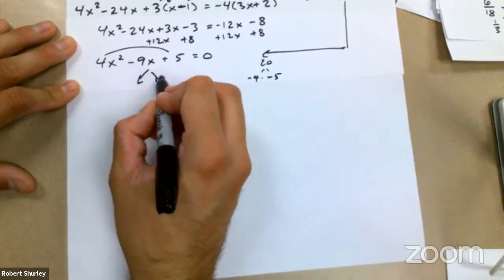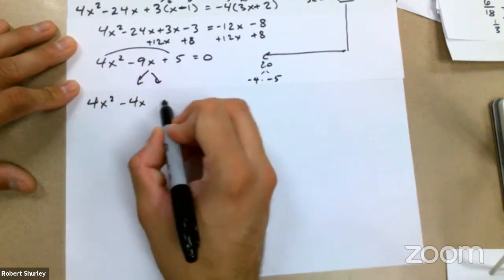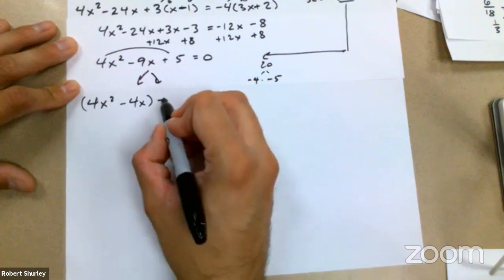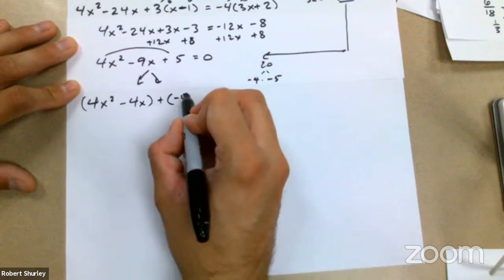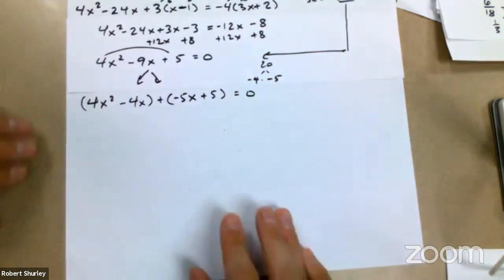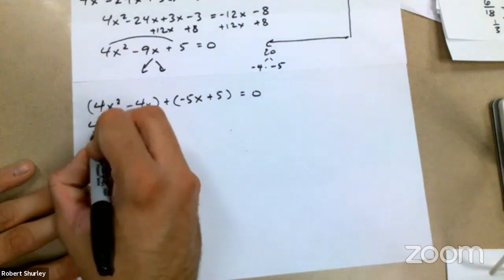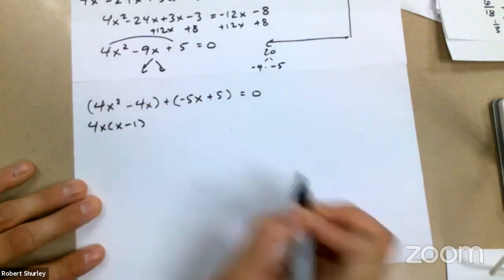So I'm going to split this apart, down to the next page. 4x squared minus 4x. Now look, I'm going to group those together, plus negative 5x plus 5 equals 0. Factor out a 4x, and I'm left with x minus 1.